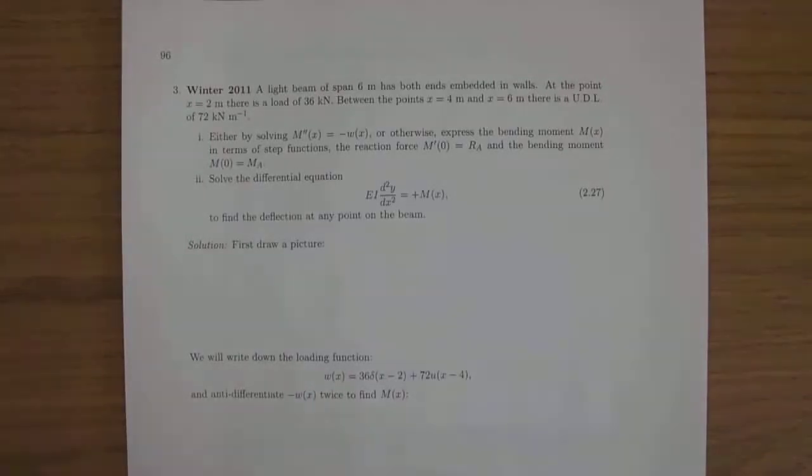Okay, so this is another lecture on fixed end beams. I think it's just a single example.